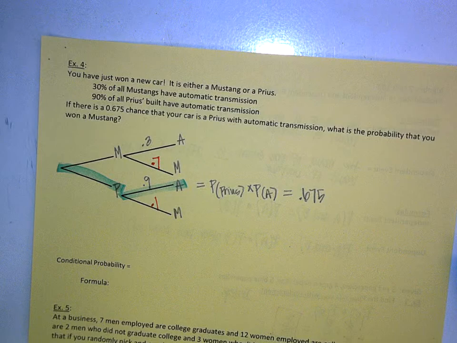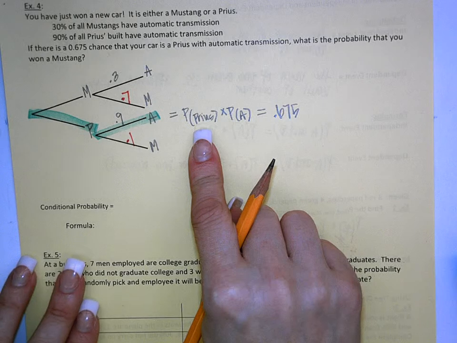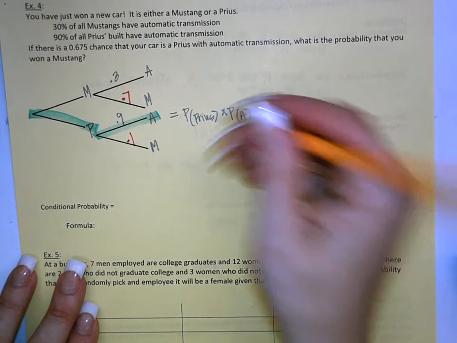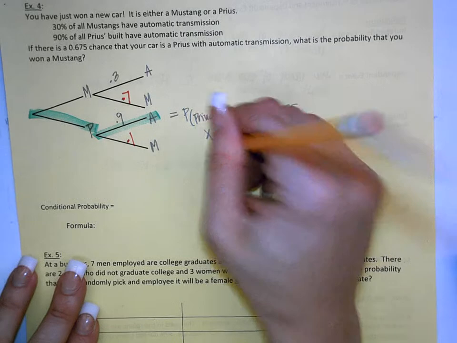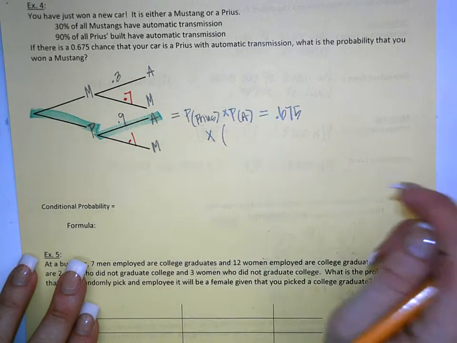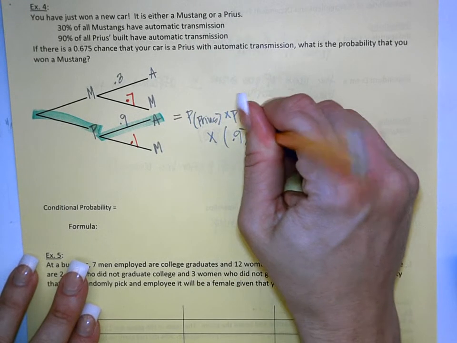Fill in what you do know. Do you know the probability of winning a Prius? Do I know that from my chart? No, so leave it as X. Multiplied by what's the probability of getting an automatic transmission Prius? 0.9. Is equal to 0.675.